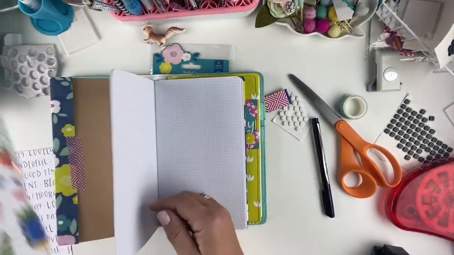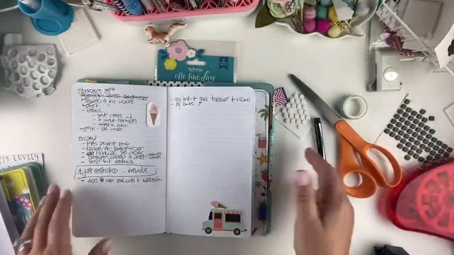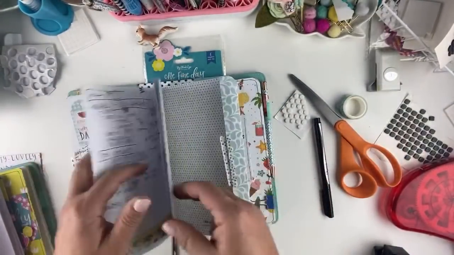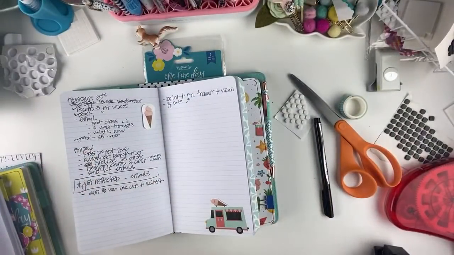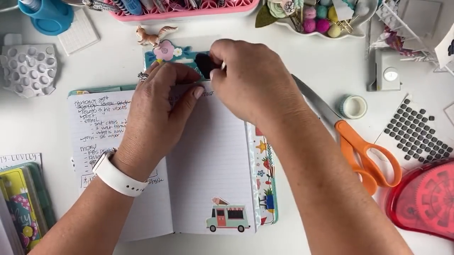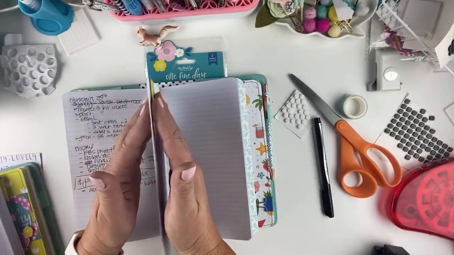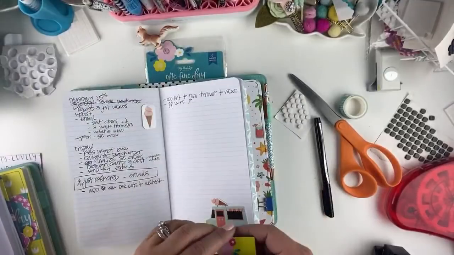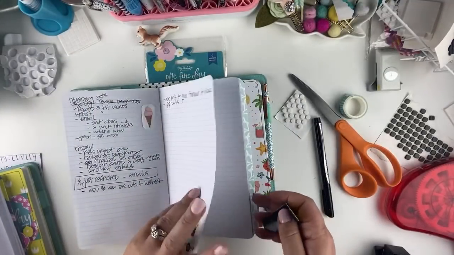So let's go back to here. This is the Traveler's Notebook that I am currently working in. Once it's closed, I'm like, I don't know where I am. Where am I? So if I use one of my magnetic clips, it's a great page marker. I go like that, and because it's magnetic, it has the magnet on both sides, so it holds in tight. I could put it up top. Sometimes I will put them off to either side as well.